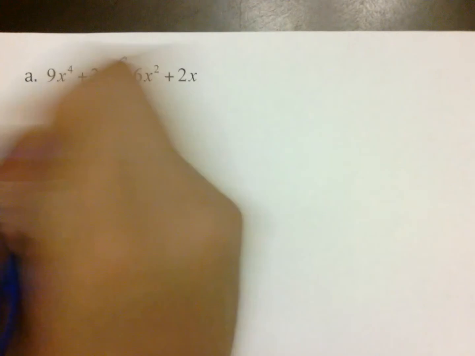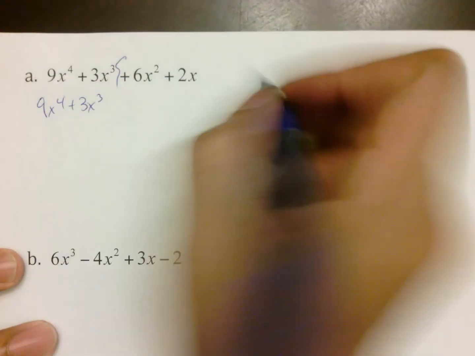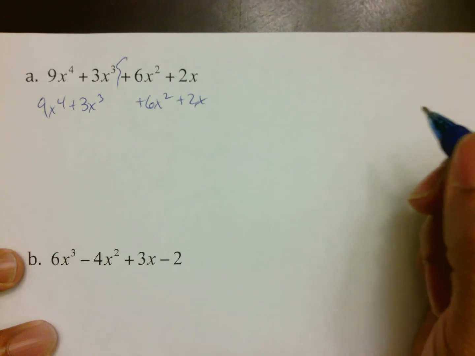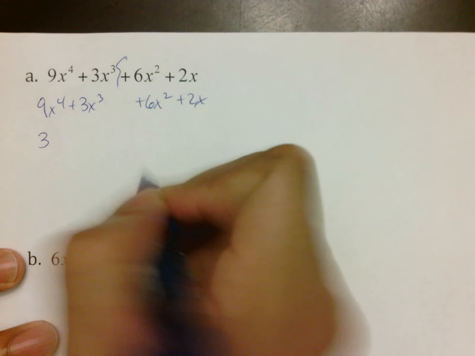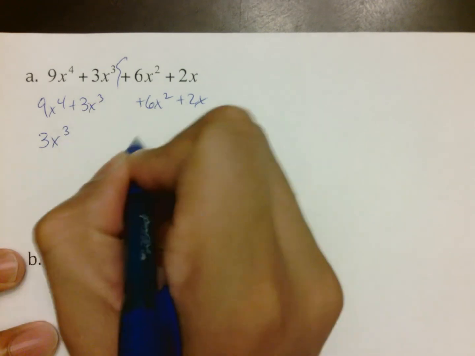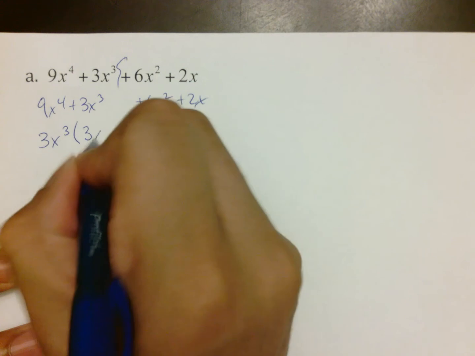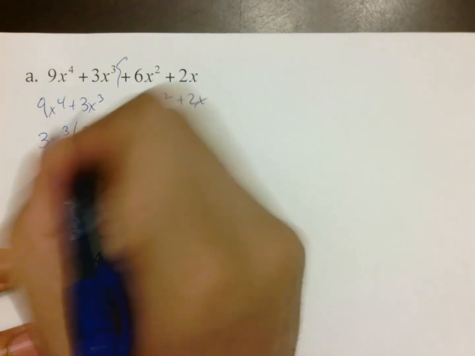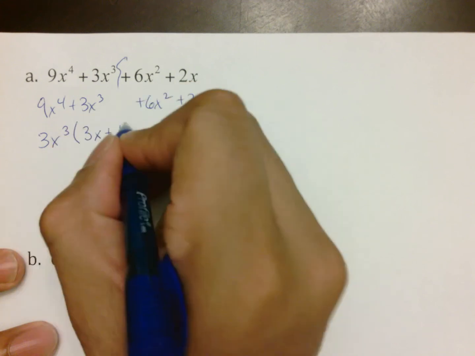First thing we do is split it. So 9x to the 4th plus 3x to the 3rd, and then plus 6x squared plus 2x. Second thing we're going to do is factor each part. I can take a 3 off of both of those. I can also take off 3 x's. Open your parentheses. 9 divided by 3 is 3. I had 4 x's, took 3 off. I'm left with none, or 1. Copy the sign. 3 divided by 3 is 1. X to the 3rd, x to the 3rd, gone.